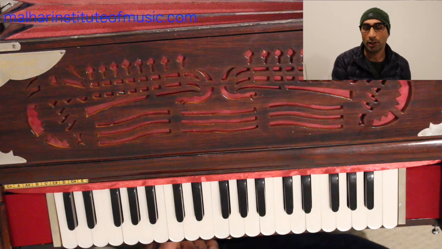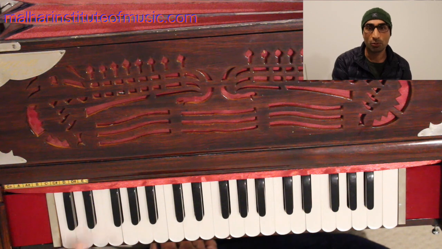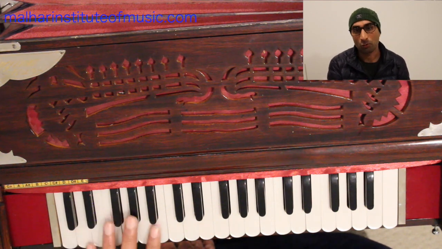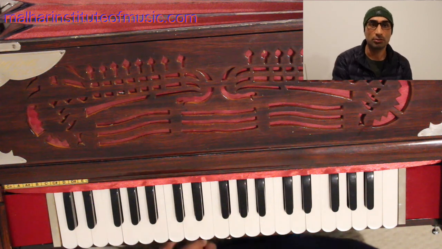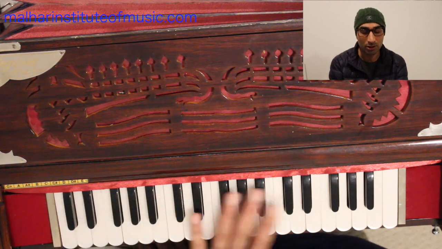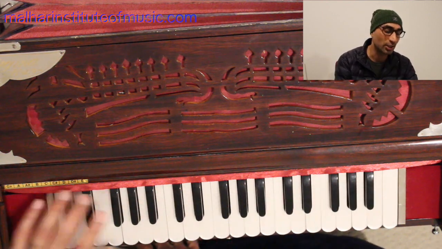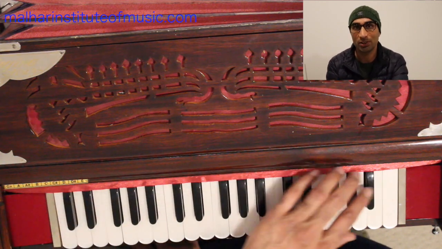As I understand, whichever instrument has a keyboard, black and white keys, or maybe there could be other keyboards which have colored keys, but whichever instrument has this type of keyboard is not Indian, it is a Western instrument.